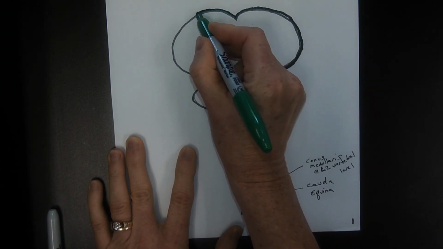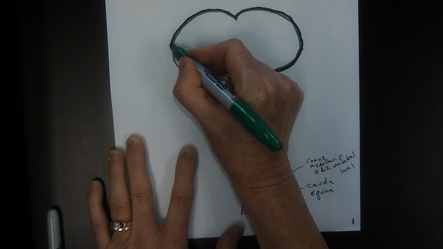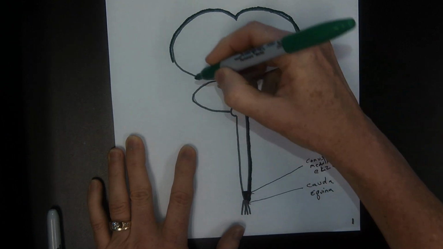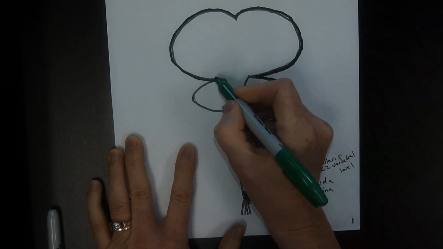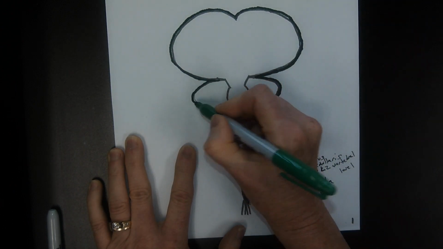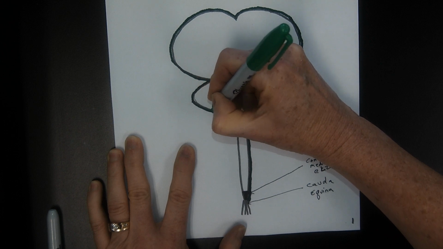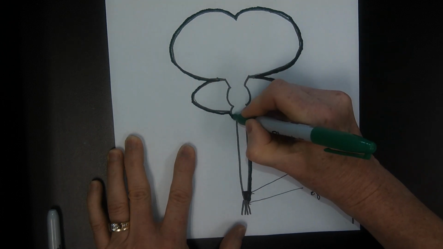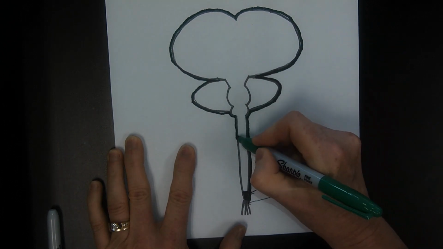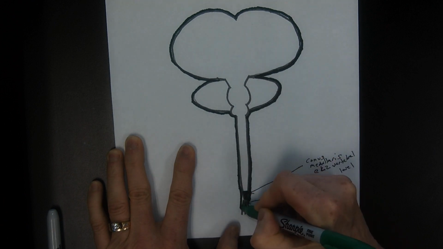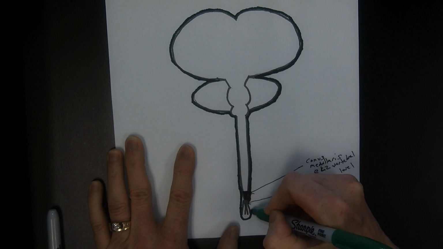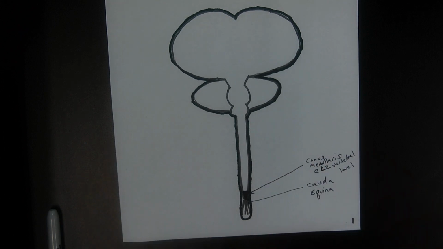So it goes around all the gyri and into all the sulci and fissures of the brain. Lots of little invaginations, and it's adhered very tightly. And it's the first layer that we're going to talk about today. All the way around.